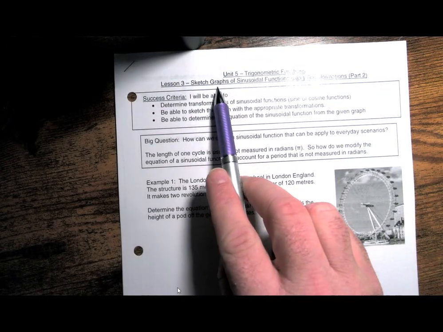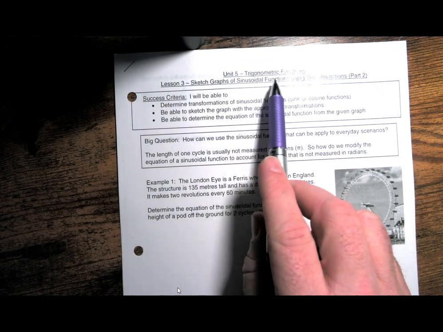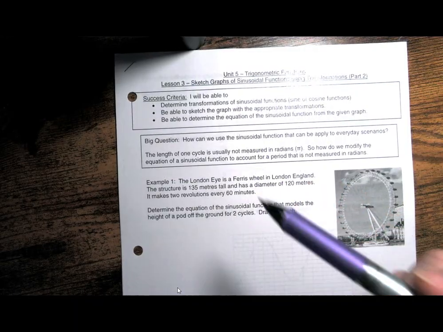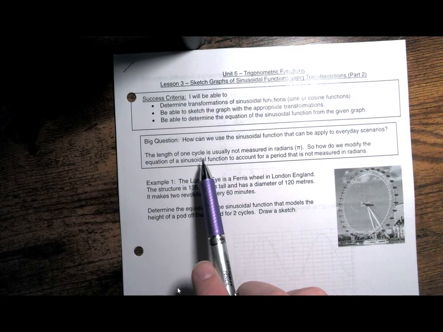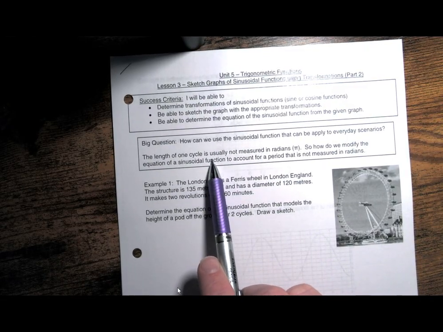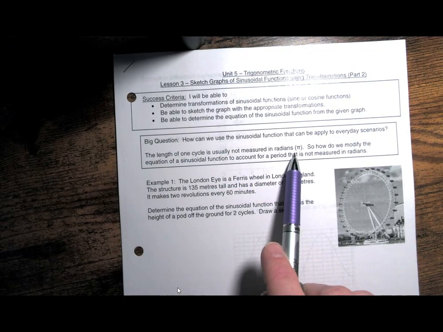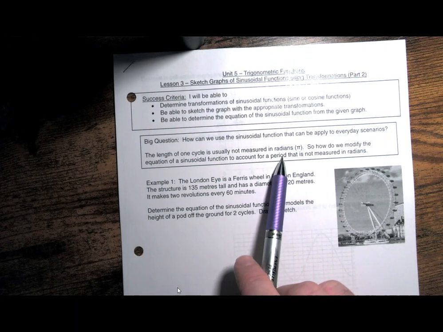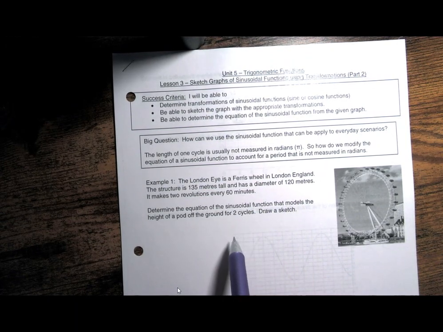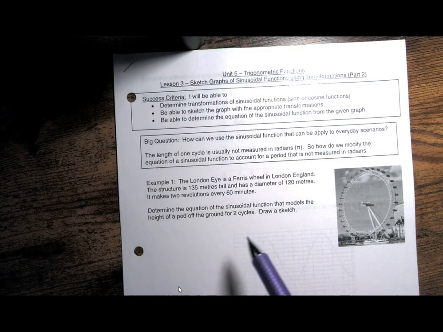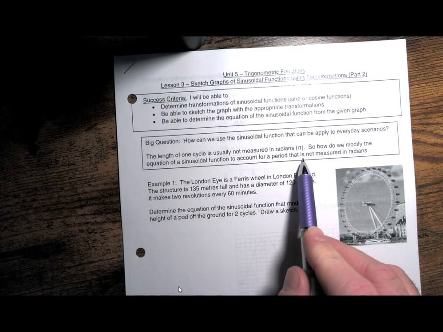So today we're going to talk about sketching graphs of sine or cosine functions using transformations. We know how all these transformations work from the last lesson, talking about stretches, compressions, shifting up or down, shifting left or right. But what we're going to talk about today is what happens when the length of one cycle is not measured in radians. So one cycle is not 2 pi or whatever. How do we modify the equation to account for that? So this is what we're going to take a look at.